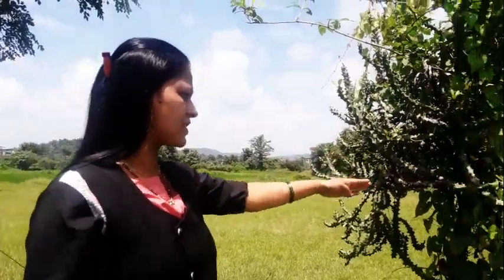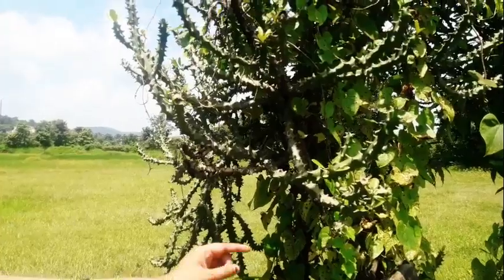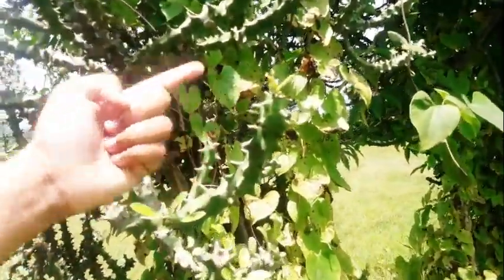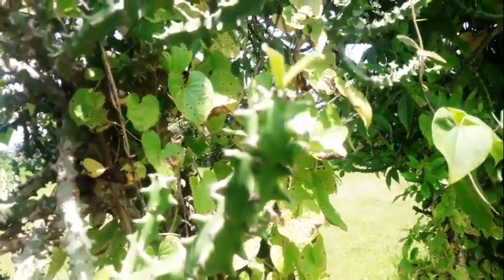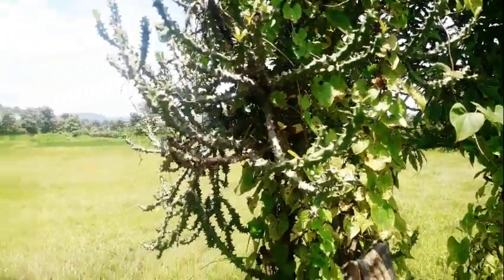So first is defense. Now you can see this plant. Yes, you can see the leaves are converted into thorns. Why are they converted into thorns? To protect them from being eaten by other animals. You can see the leaves are converted into spike-like thorns to protect themselves from being eaten by other animals. So this is one of the functions of the leaf.